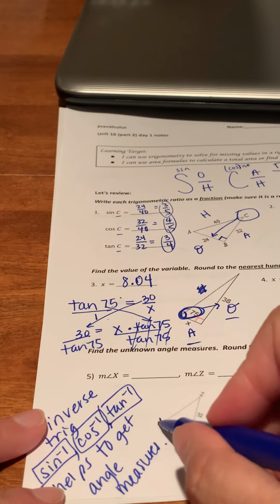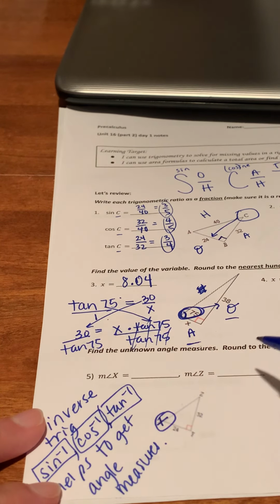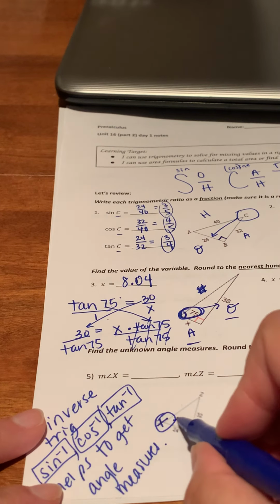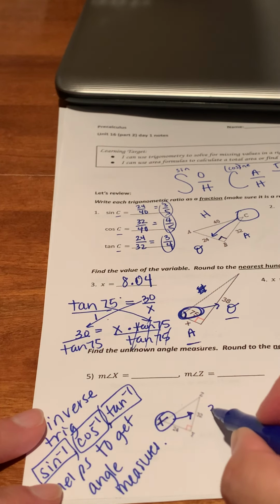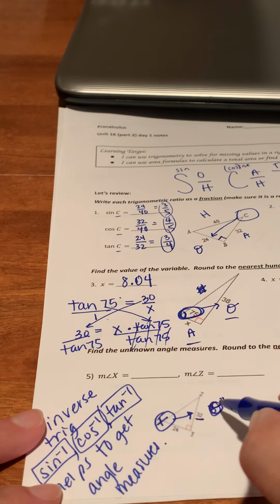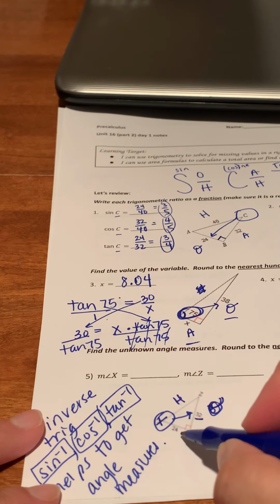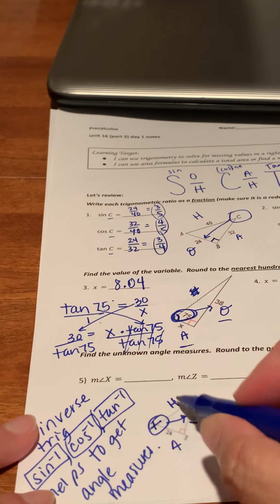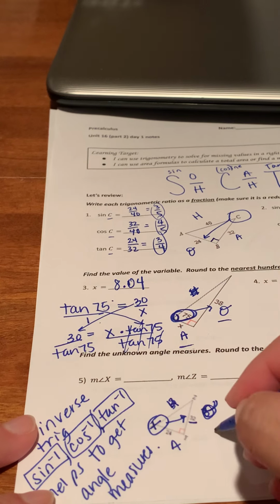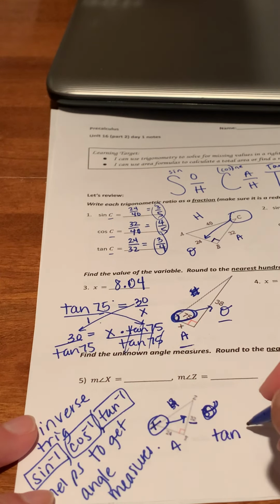All right, if I'm trying to find x here, I do the same stuff I did before. I go across. This is the opposite here, 32. Hypotenuse is blank, so you can ignore that. Adjacent here is 24. So I set it up. Because I have the opposite and adjacent, tangent of x equals 32 over 24.